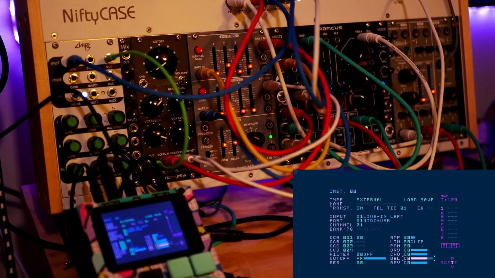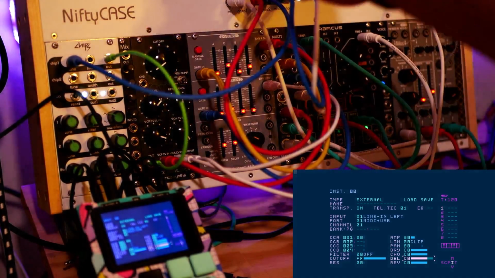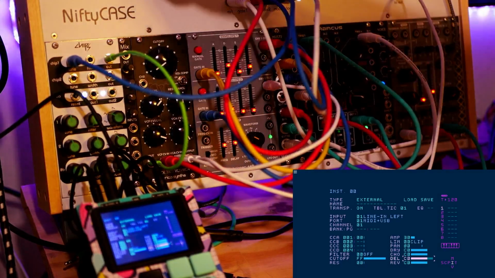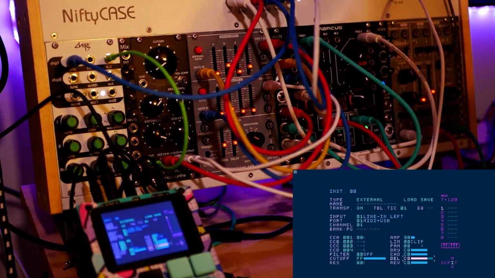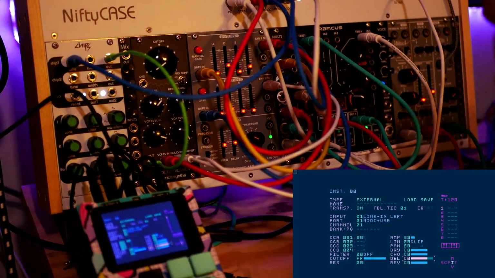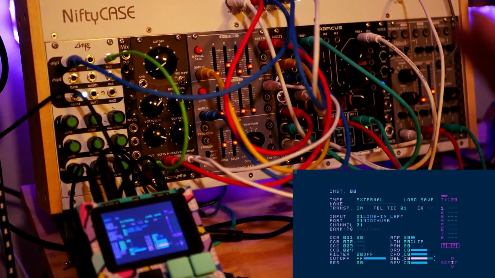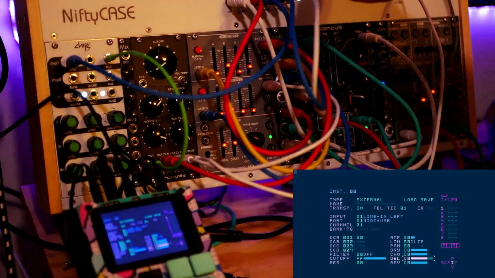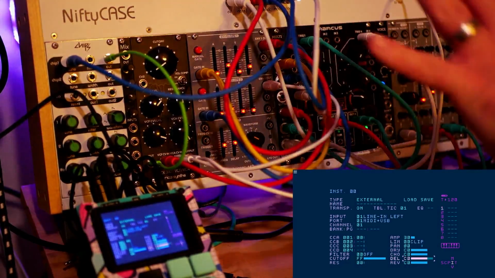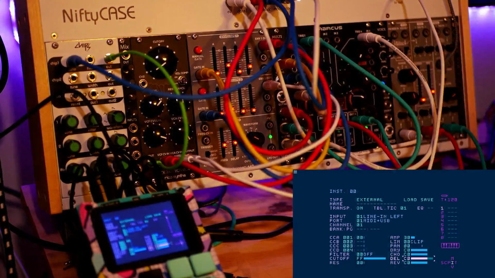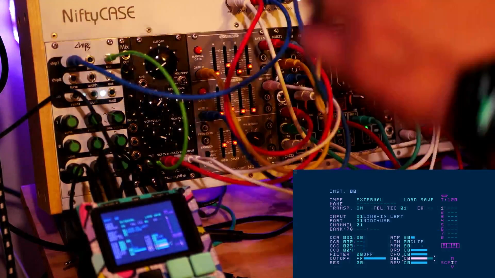For the Nifty Case, if you want to send out of just the first pitch and gate, it's channel 1, second it's channel 2, both is channel 3, and then you can also send clock, which I don't do a whole lot of in my modular setup, and then you can send mod, which we're definitely going to use. I did set this up ahead of time, so hopefully you understand a little bit about modular so you can parse this rat's nest that I've done.